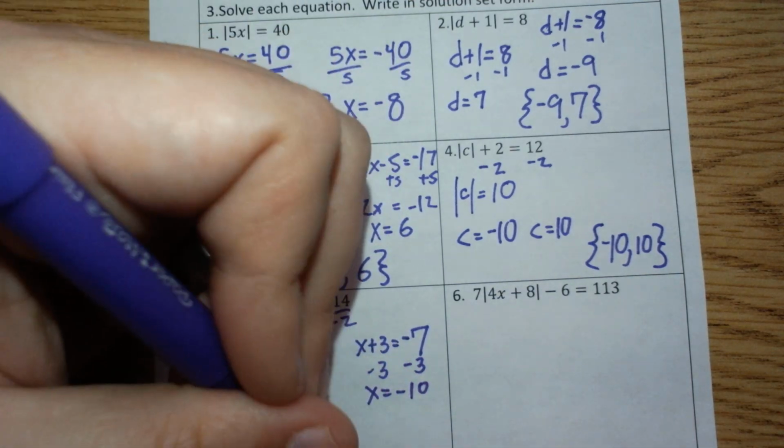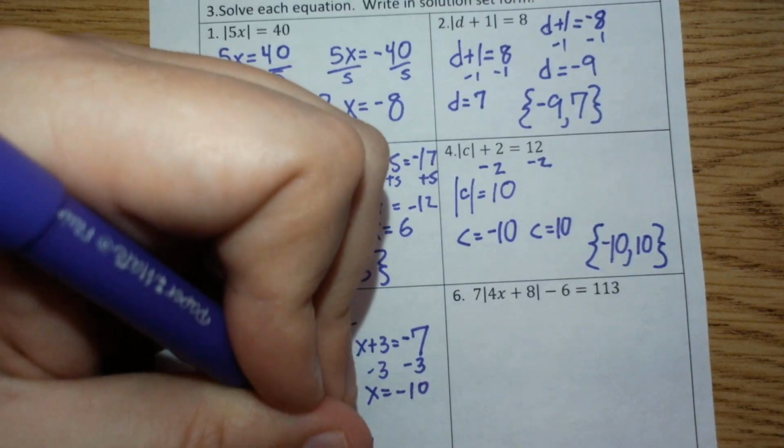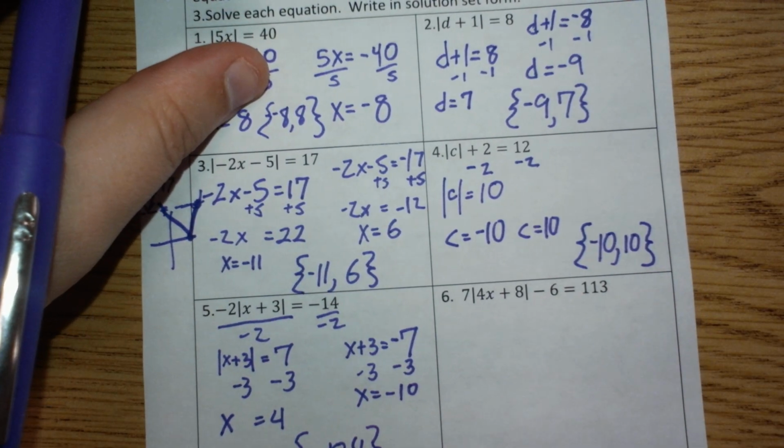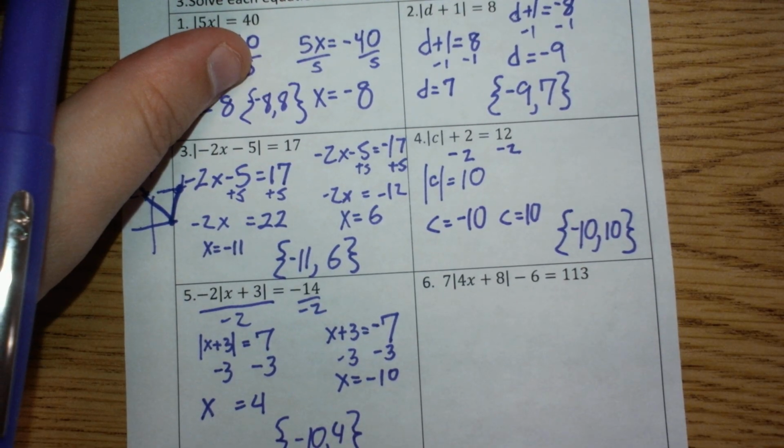So solution set again, -10 or 4. And we've got our answers.